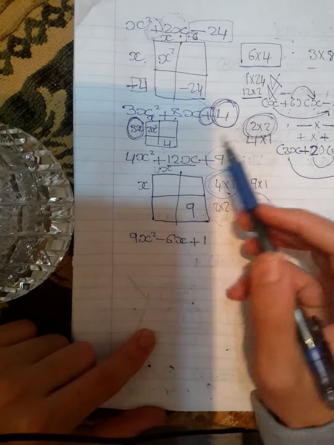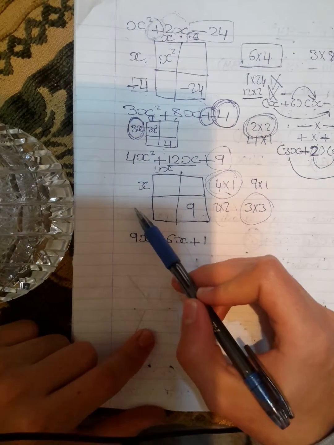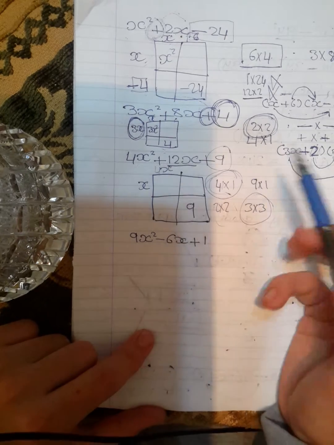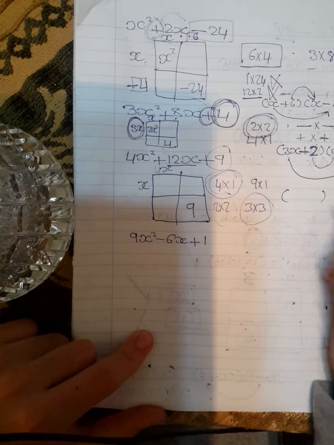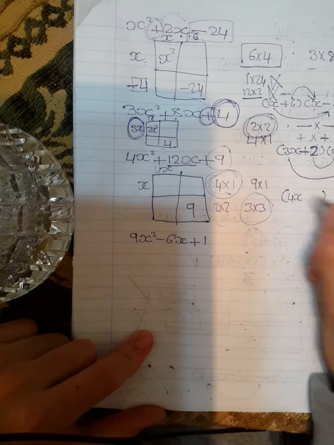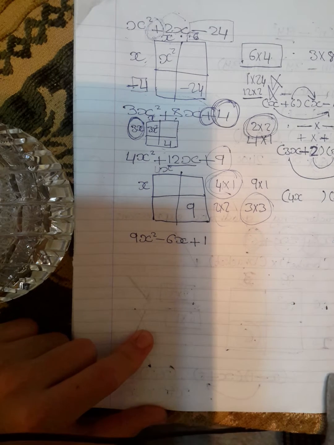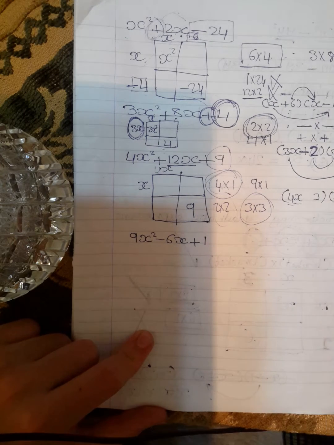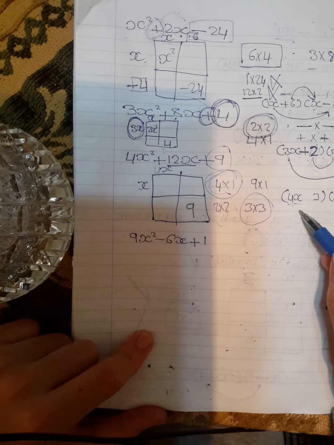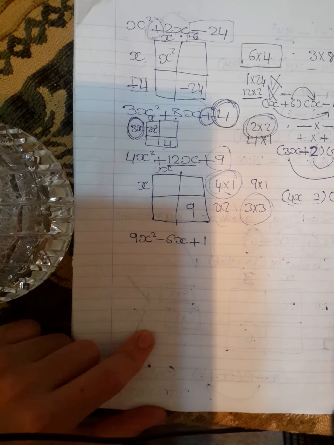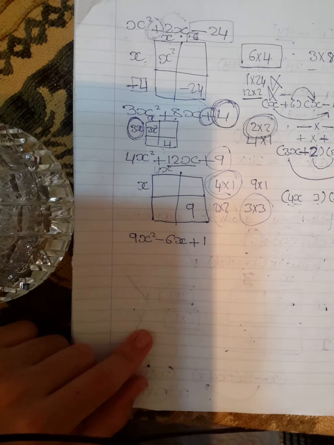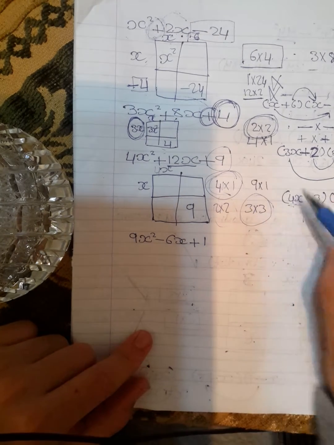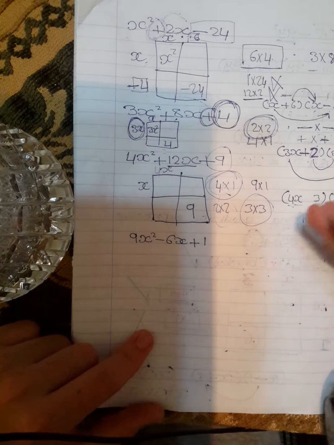I have 4 here and 1 there, so 4x, that's 4, and 3 times 3, that's 9, 4 plus 9 gives us 13, so that's wrong. So this option and this option are totally wrong.